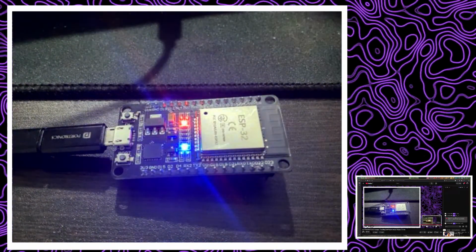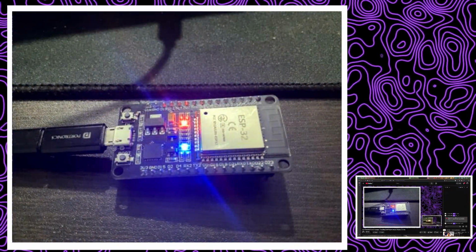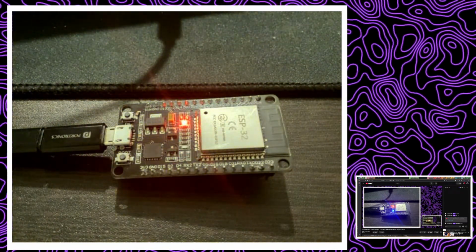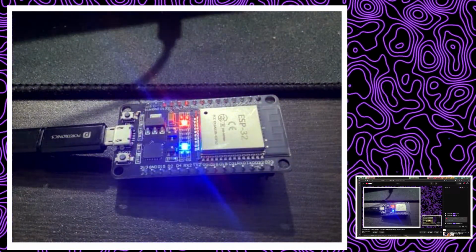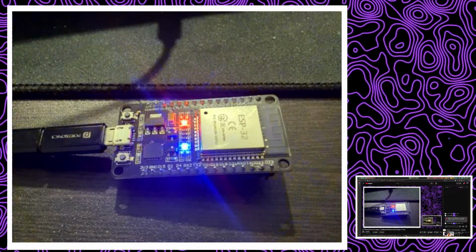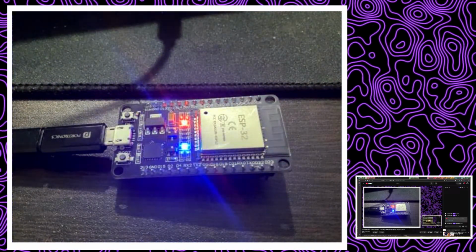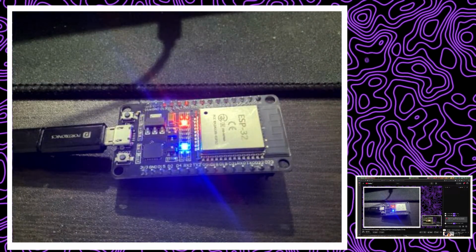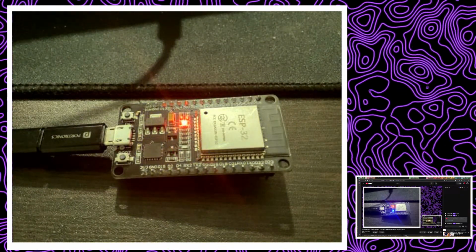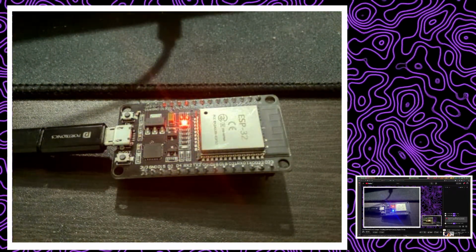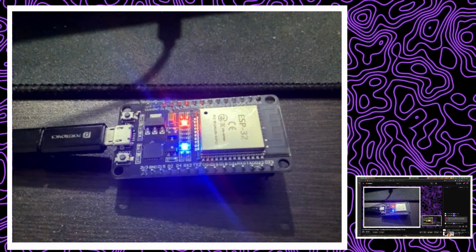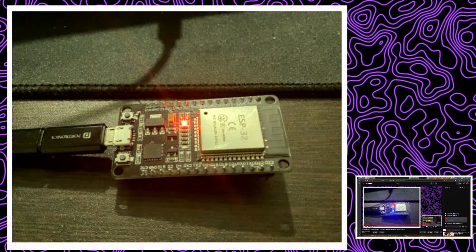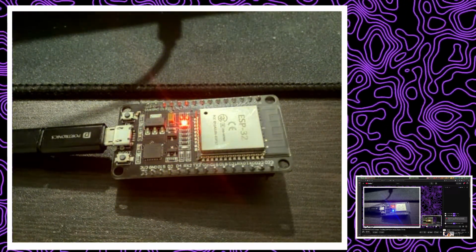I am replaying the video. Yeah, that's what the problem was. So, how will this show anything else? This will just show the ESP32 with two LEDs. Well, I'm thinking, and there will be like an issue with the.